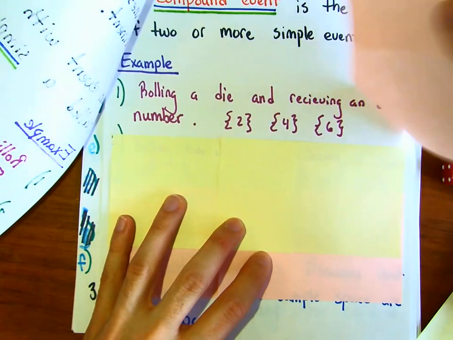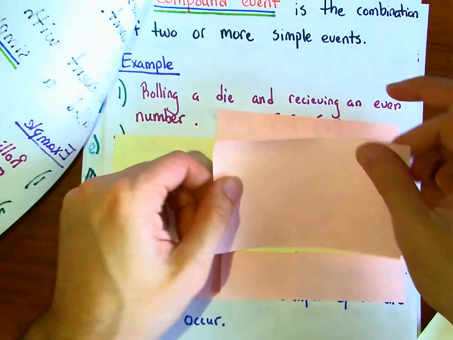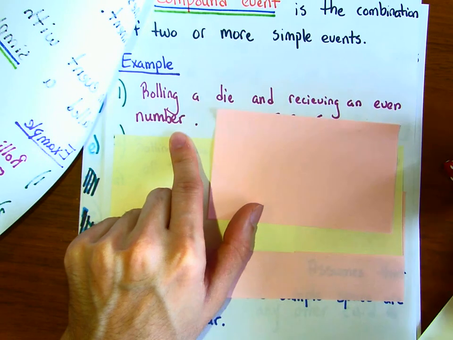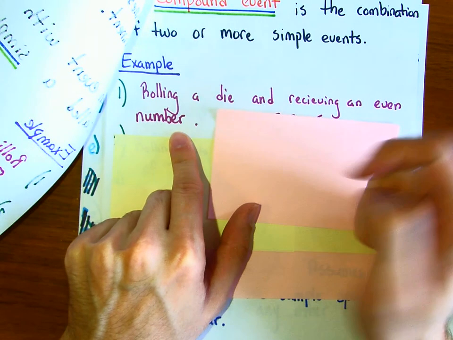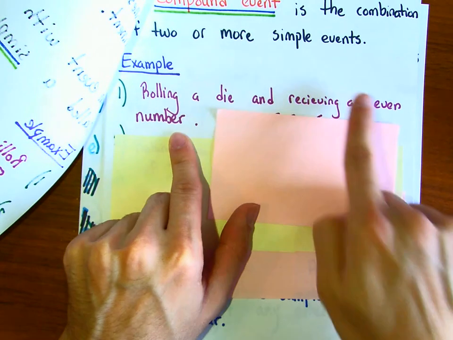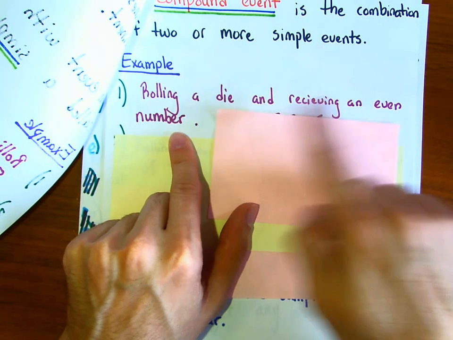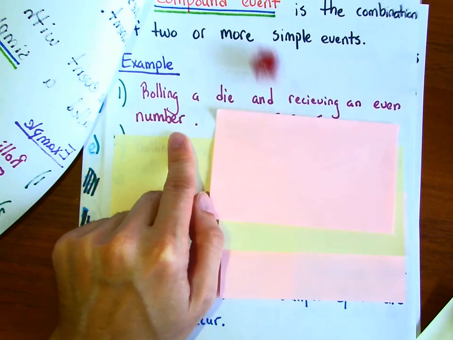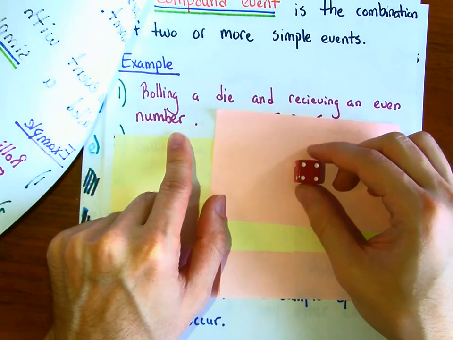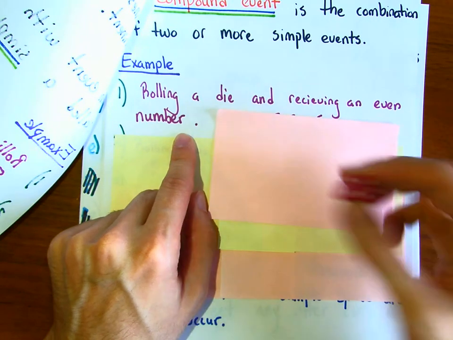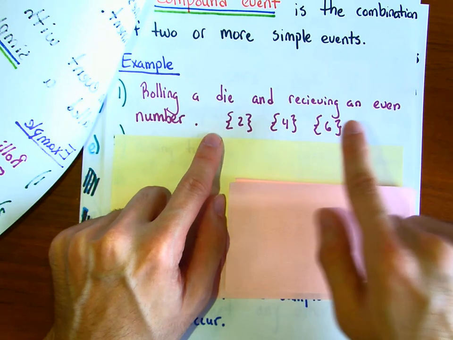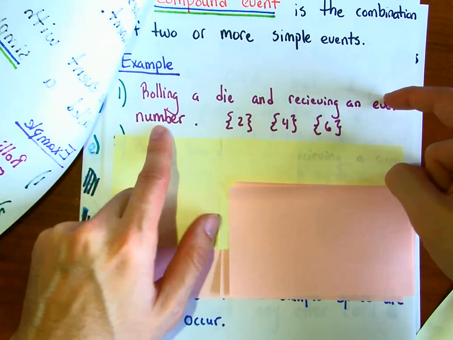Imagine if I were to ask you, rolling a die and receiving an even number. If I were to roll this die, what are all possible rolls that will satisfy this condition of getting an even number? Notice that if I roll this die, let's see what happens. Did I satisfy the condition? No. Let me try again. Great. Did I satisfy the condition? Yes. 4 is even. And notice that's only just one of them. If I roll a 2, a 4, or a 6, I satisfy this condition.